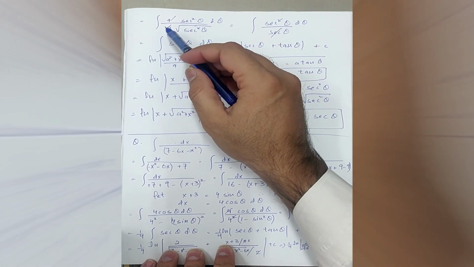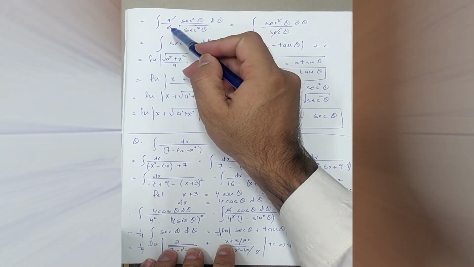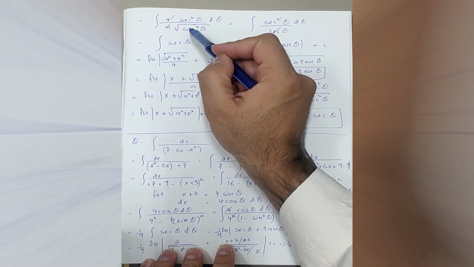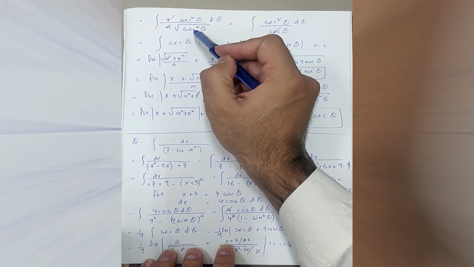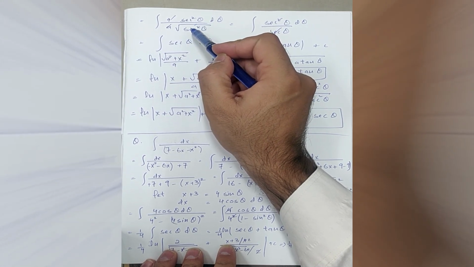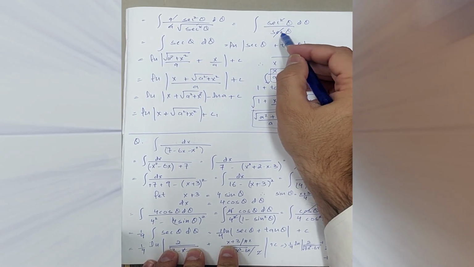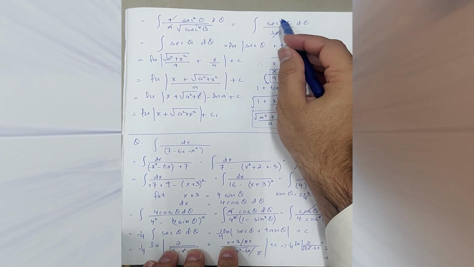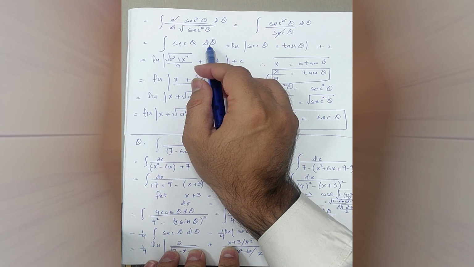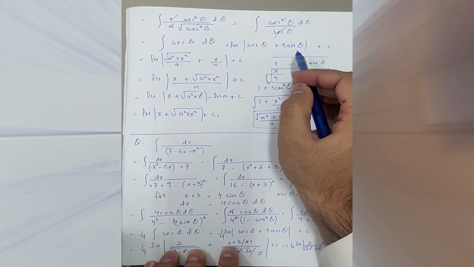This a came from the square root, and we can cancel this a with this a. 1 plus tan square theta became secant square theta, and the square cancelled the square root, which left us with secant square theta divided by secant theta. Now this secant theta will be cancelled, and we are left with the integral of secant theta d theta, which is equal to log of secant theta plus tan theta plus c.